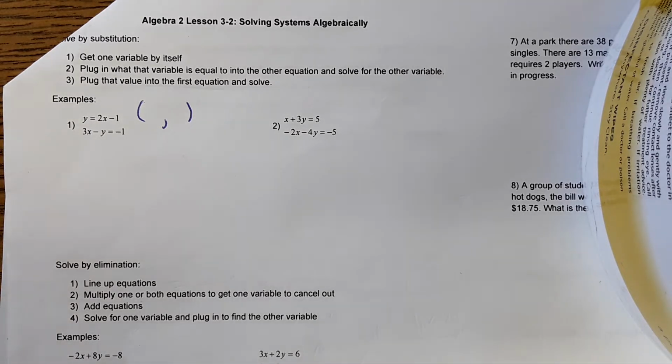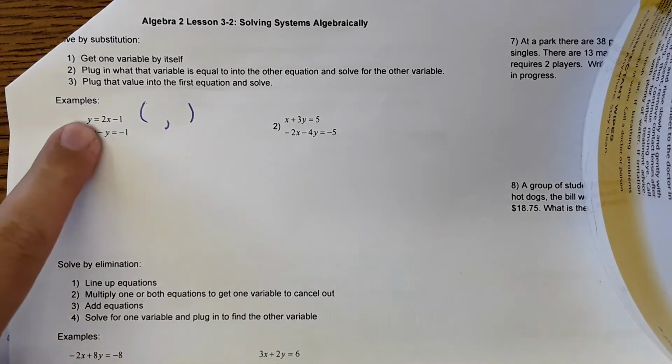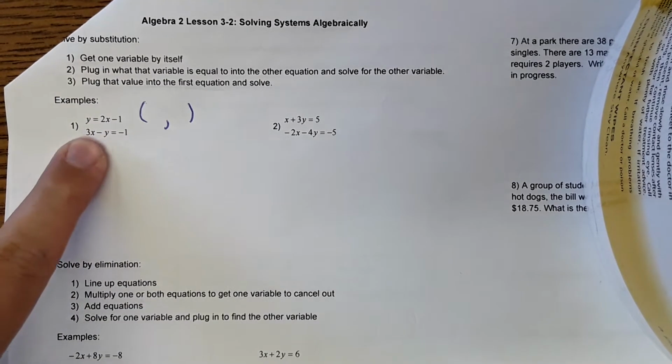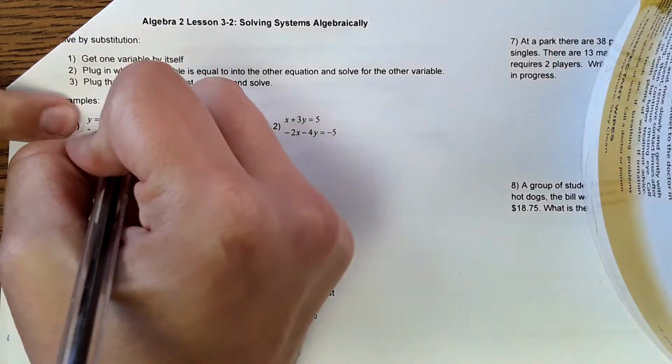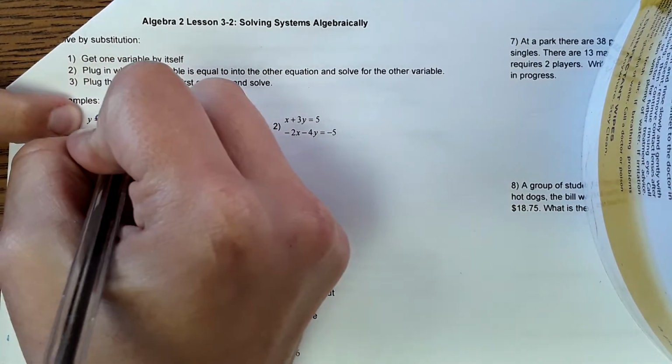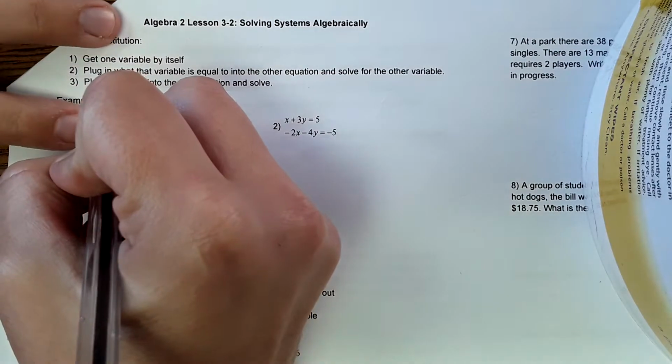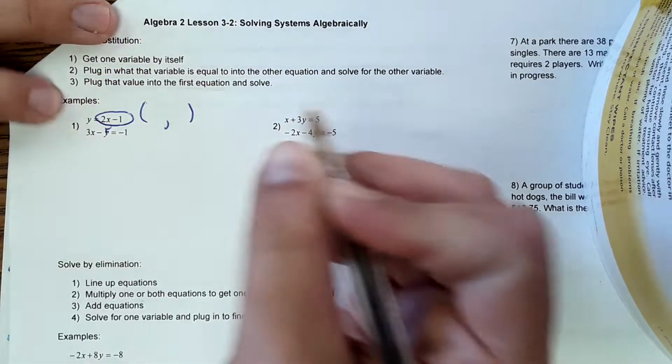So for the first one, we have y equals 2x minus 1 and then 3x minus y equals negative 1. Notice how y equals 2x minus 1. So what we're going to do is take this and plug it in for y in the second equation.